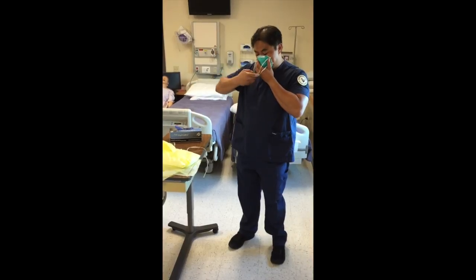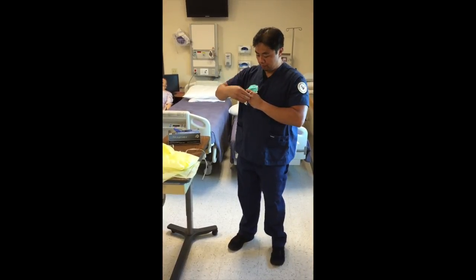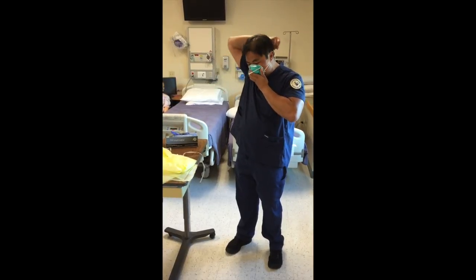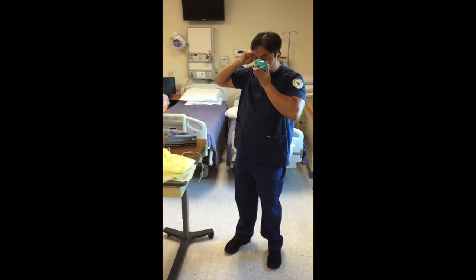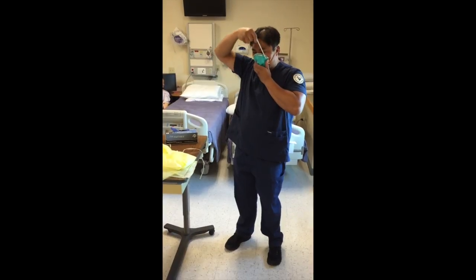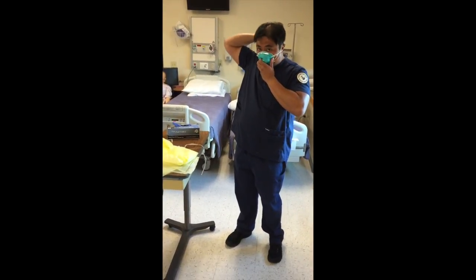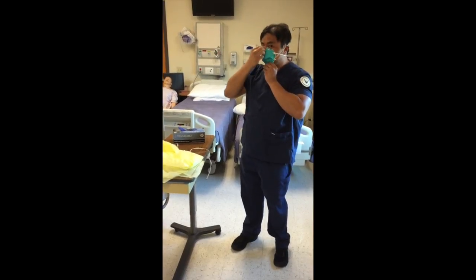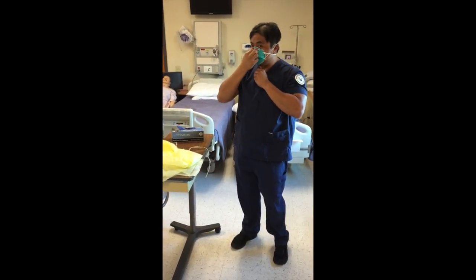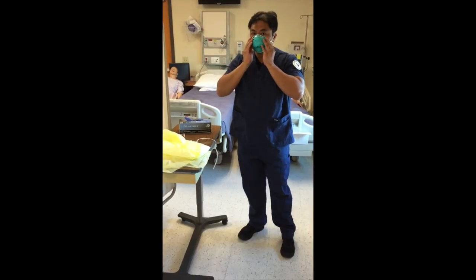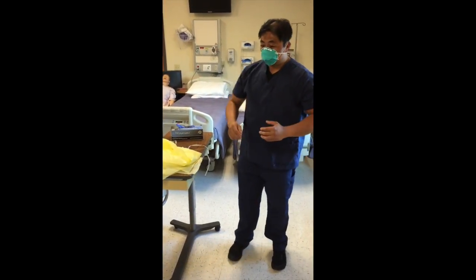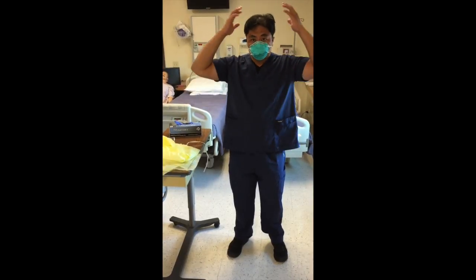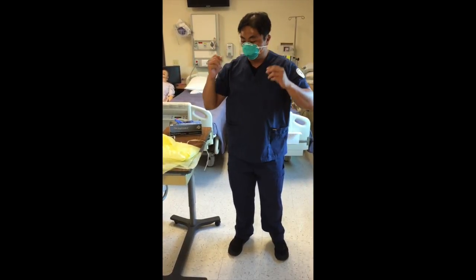So you want to start with the bottom one. Then put the top one. It looks like we have a little crisscross right here. Cinch this part right here to make sure that it's tight. Then you would put on your cap as well as protective eyewear.